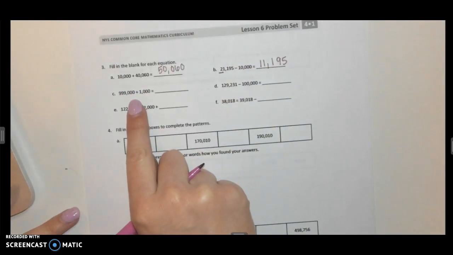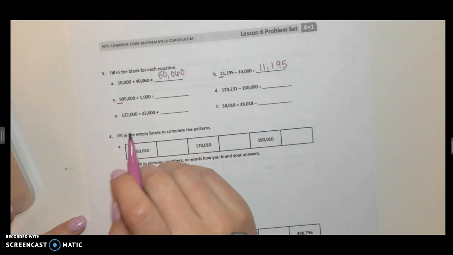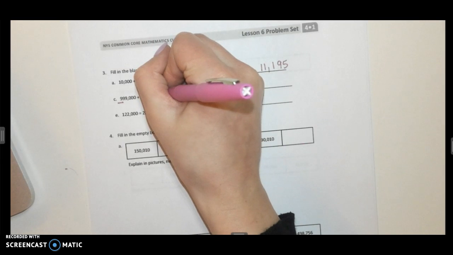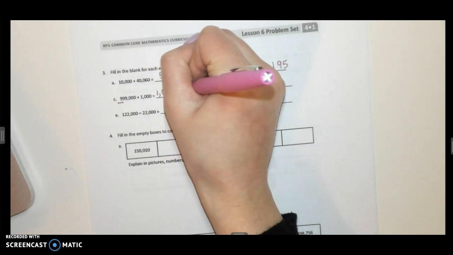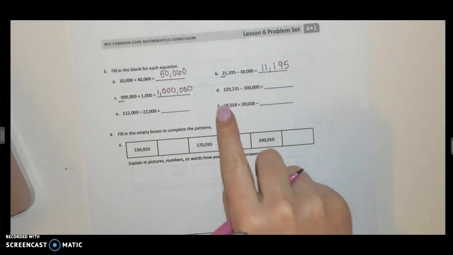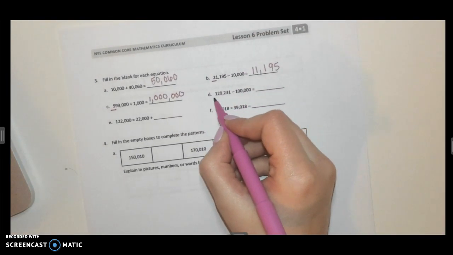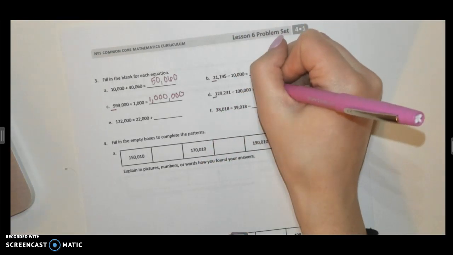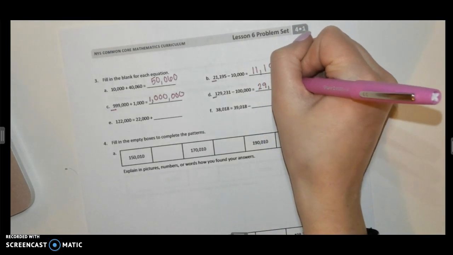And then we're adding 1,000 to this place value. But because I can't add more than 9, I have to move it up to 1 million. And you write 1 million just like this. Now I'll move over to D. We are subtracting from this place value, from the 100,000s place value, which would make it come to 29,231.